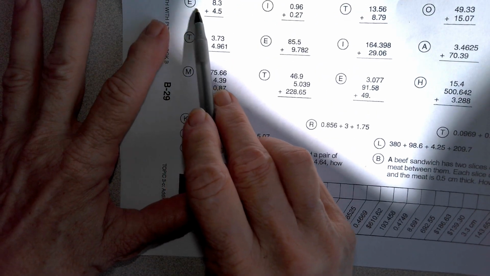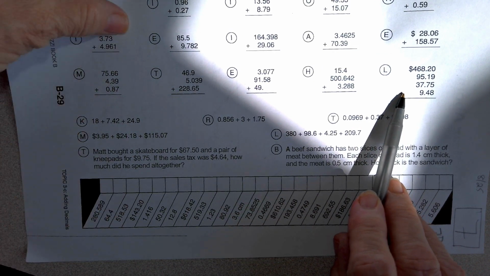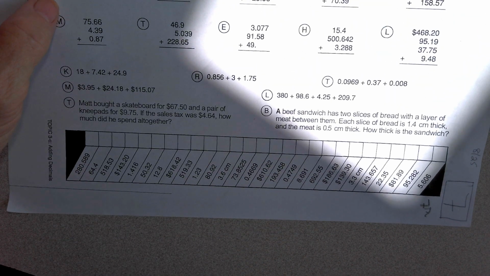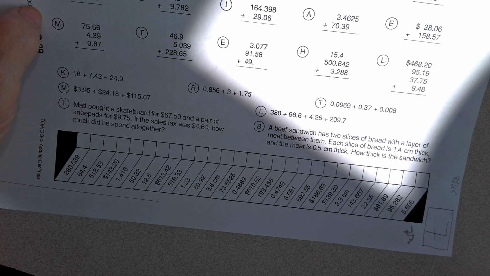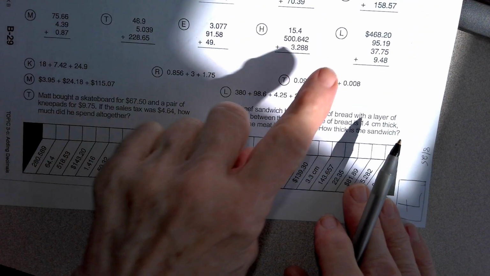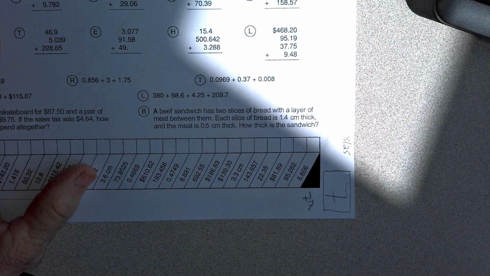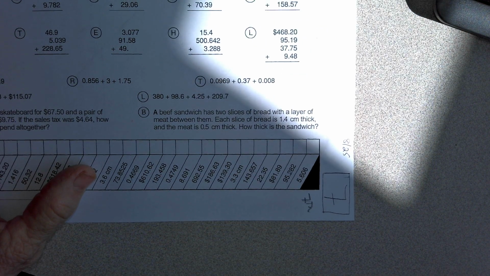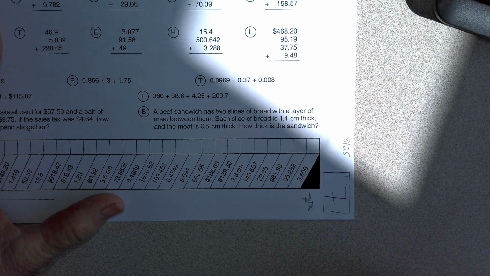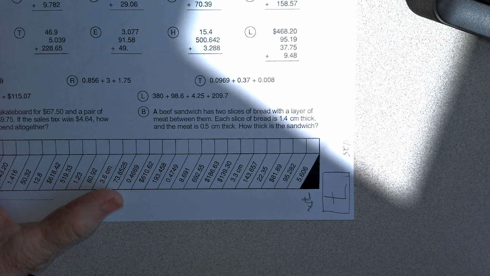The ones from E down to L, you may do right here. And again, the thing about we're starting to add decimals, you line them up, and then we'll talk about the other ones. But I'm going to look at this letter L. So we're just going to see a strategy that you would use adding. Does anybody know a strategy that you can use adding? How do you add those numbers?